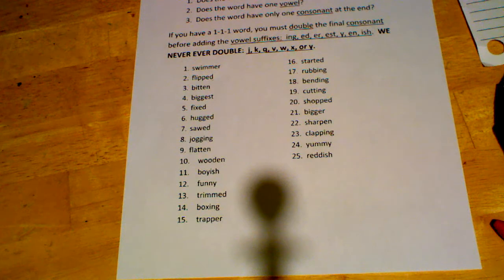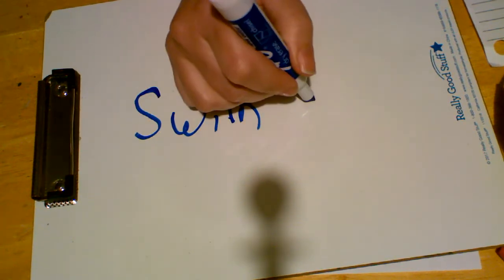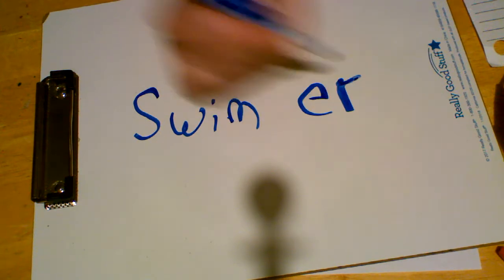So we have swimmer. These kind of turn into rabbit words, sort of. If you think back to when we did the rabbit words, that's kind of how these look, but they're not really rabbit words. So let me show you what I mean. If I have the base word swim, and I want to add an ER to make it swimmer, right now it says swimer.